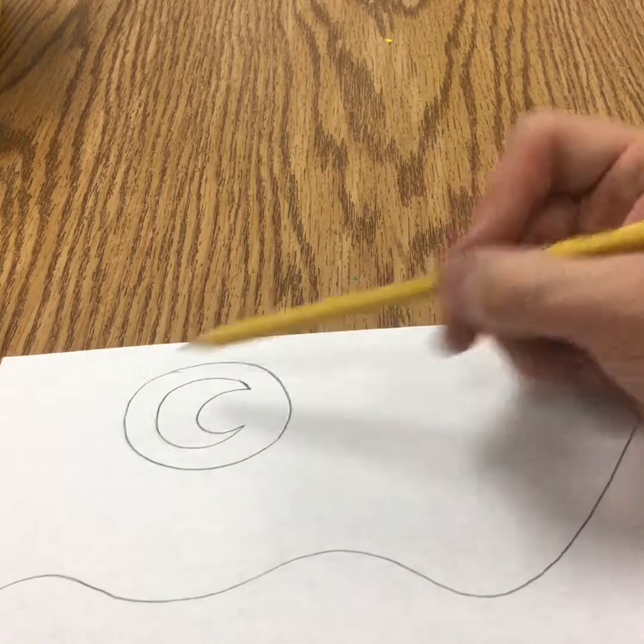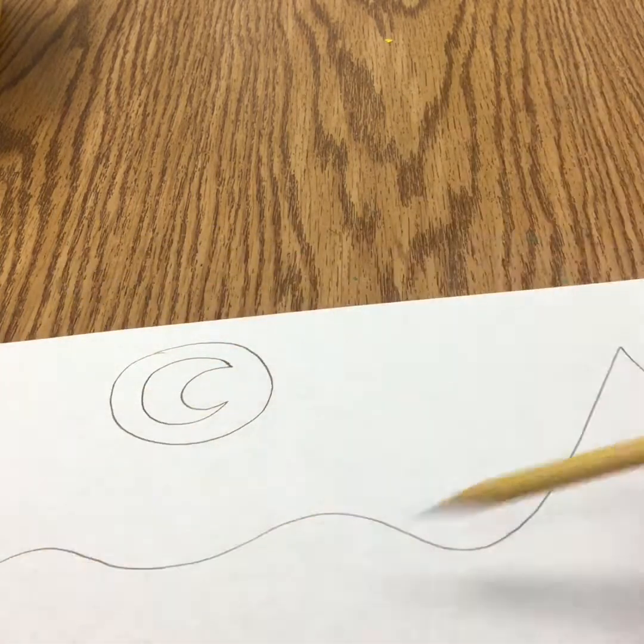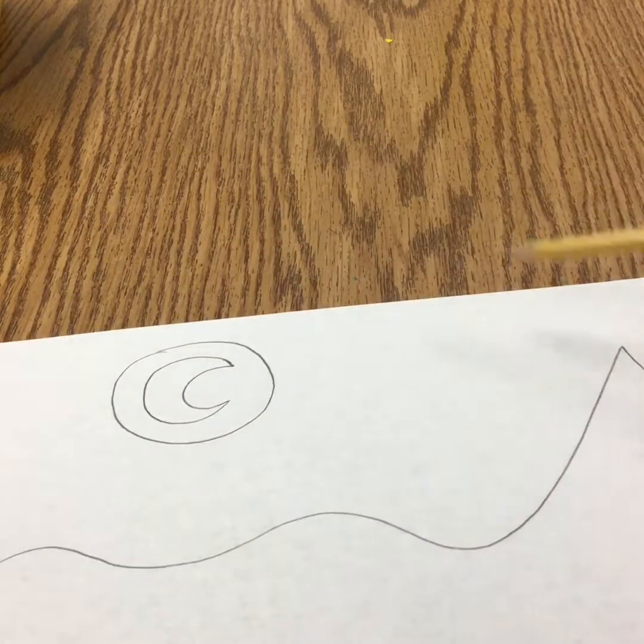You can do your sun or moon however you'd like. You must have it inside the picture. Please don't do any half circles or half moons on the corners. I want to be able to see the full circle.